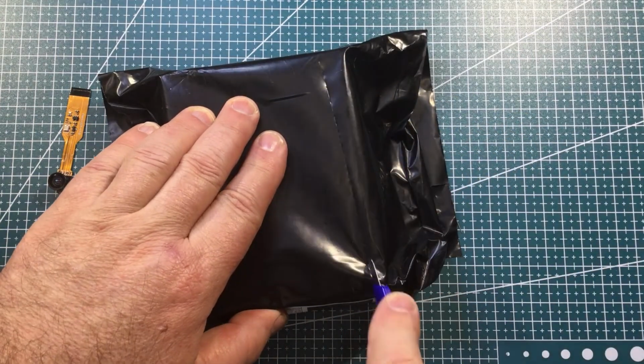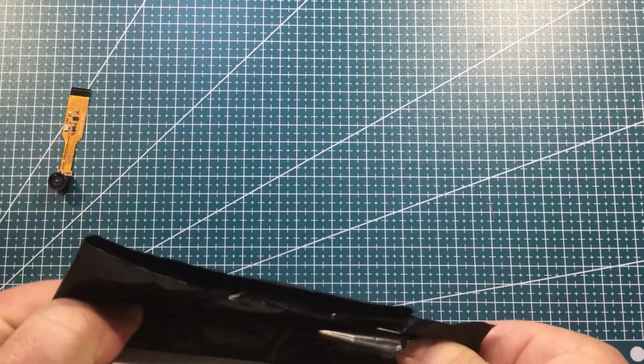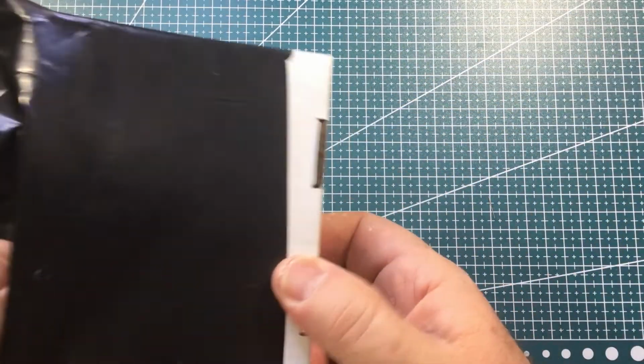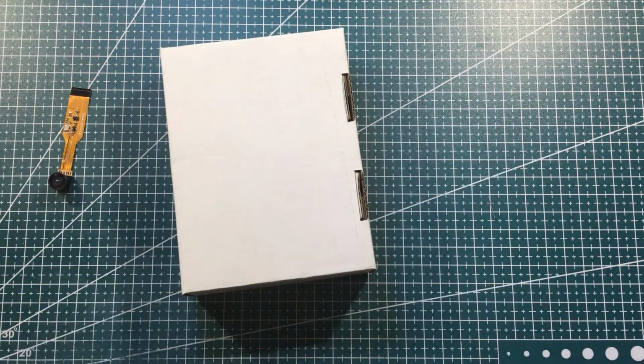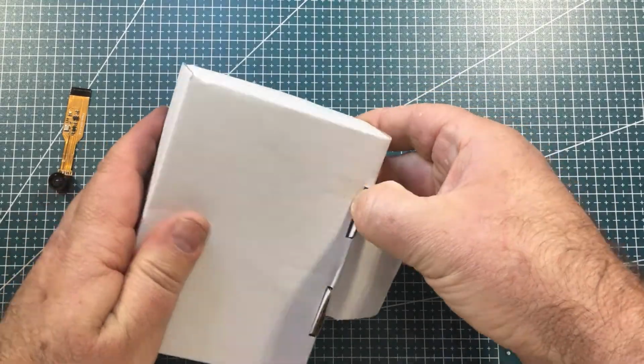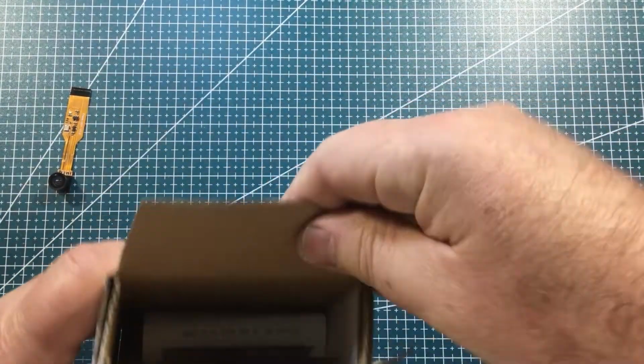I'll cut into it first. This has actually come from a local Australian supplier, but it did take a long time. I ordered this quite some time ago. And, oh, yeah, opening packages is not my forte.